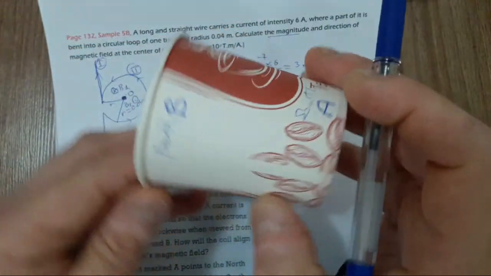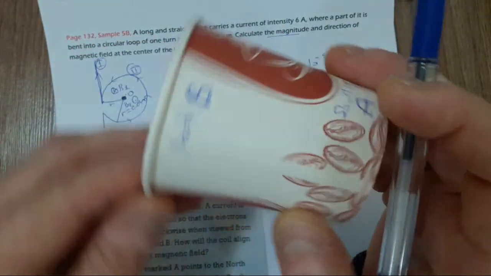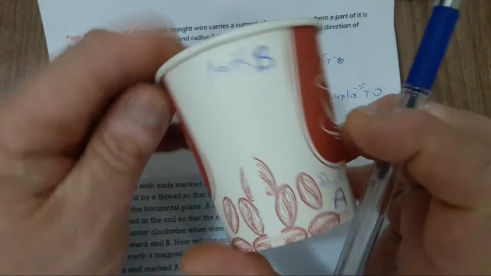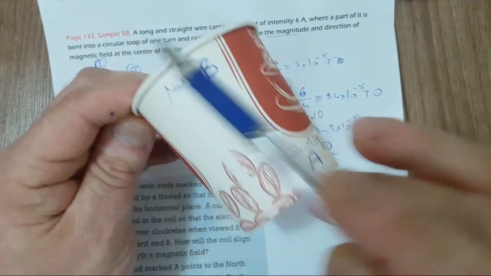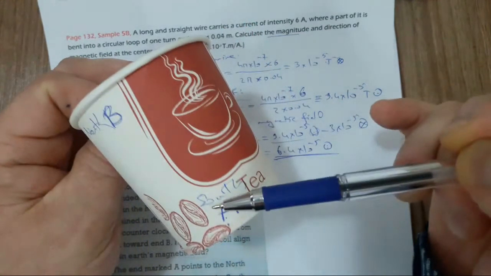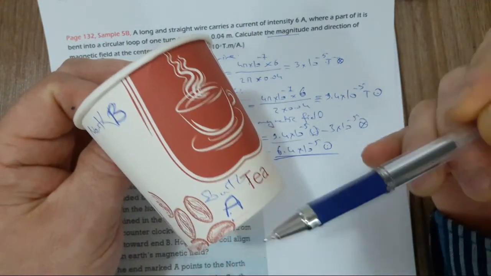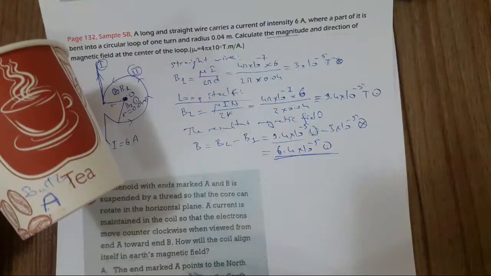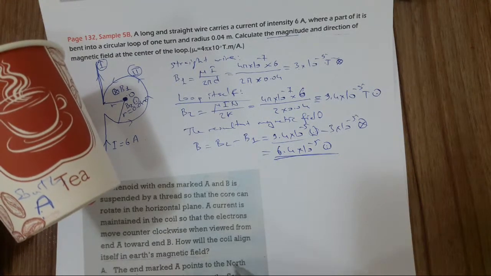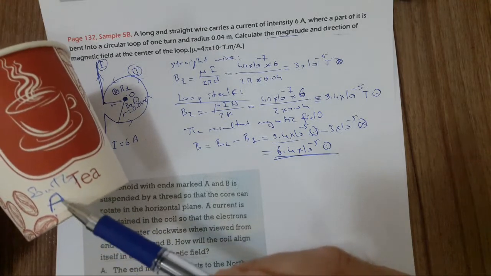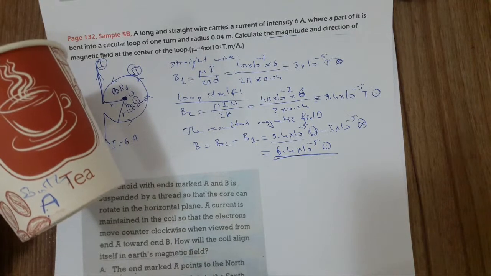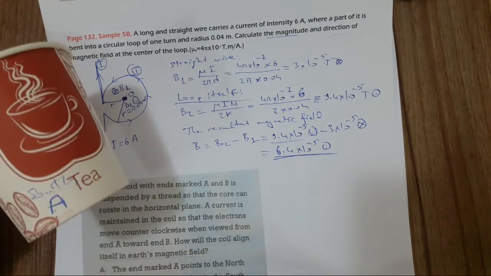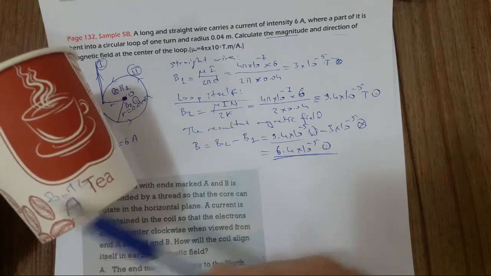And when we suspend this solenoid, it's going to rotate in Earth's magnetic field so that the north pole must point to the north of the Earth's magnetic field, and the S pole must point to the south of the Earth. So A points to the north? No, A is not pointing to the north. A is pointing to the south. The end marked A points to the south. Yes, as you see, A is pointing to south.